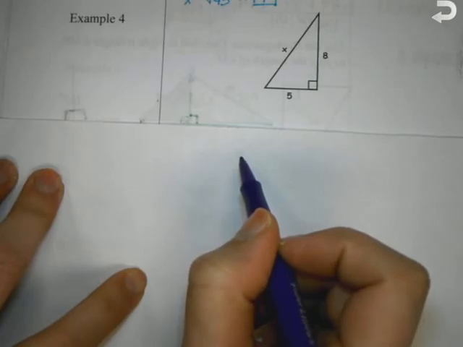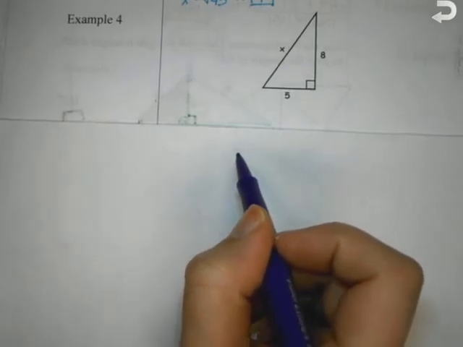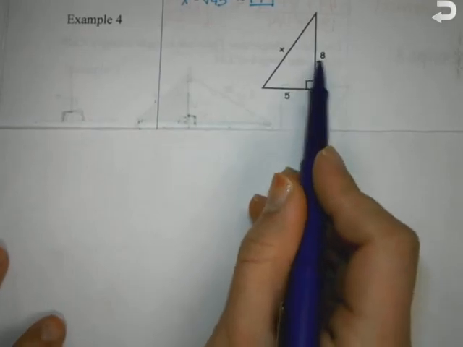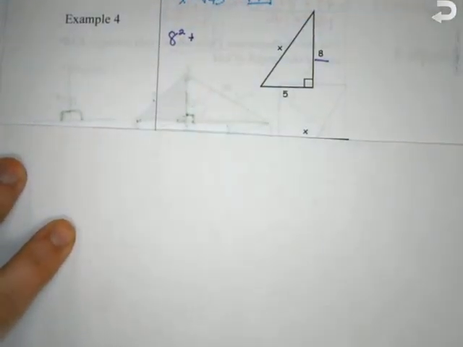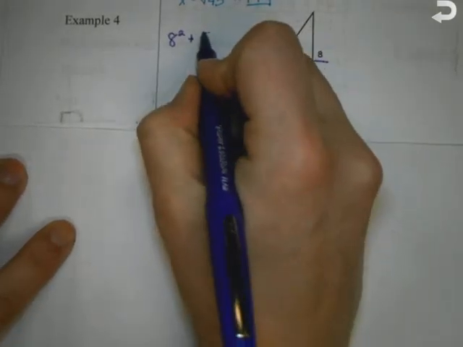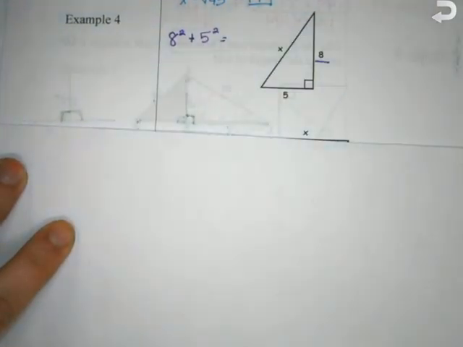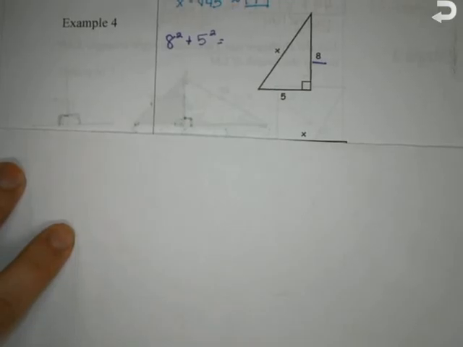You are correct. One of the legs is 8. So when we plug that in, that's 8 squared plus, Maria, what's the other leg? 5. Good. 5 squared equals, Julian, what's the hypotenuse? X. Good job. So we write x squared.